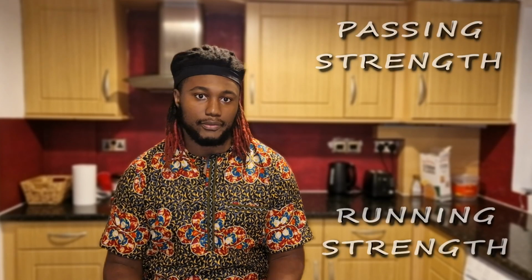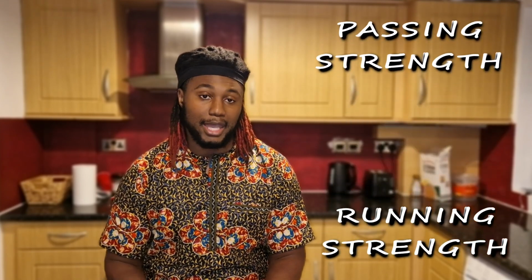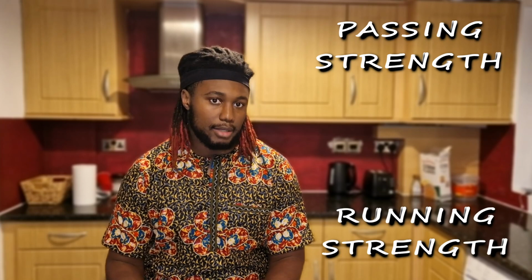The next thing, as I stated, is that formations always have a running strength and a passing strength. They can be married together or they can be devoid of each other. And if you're learning the offense, you may not be taught it that way. But defensively, it matters because it helps us in how we're going to look to set up.